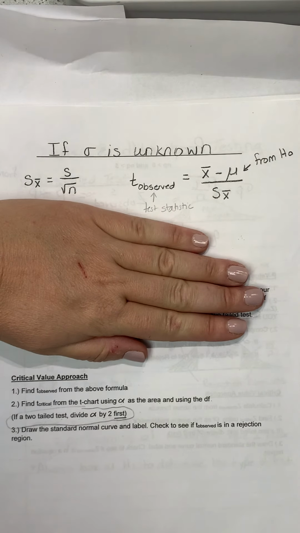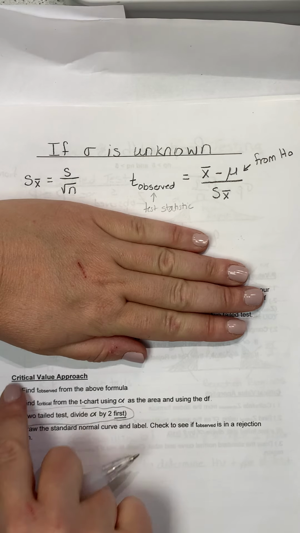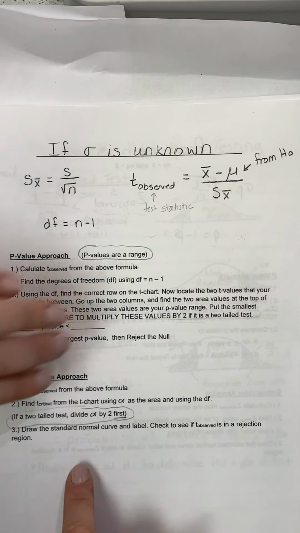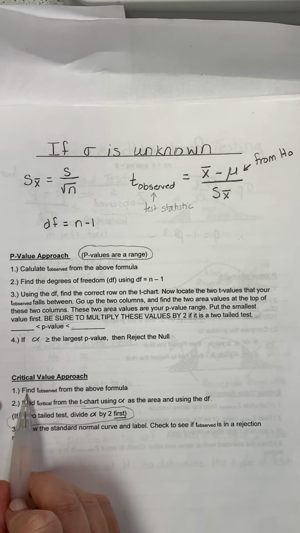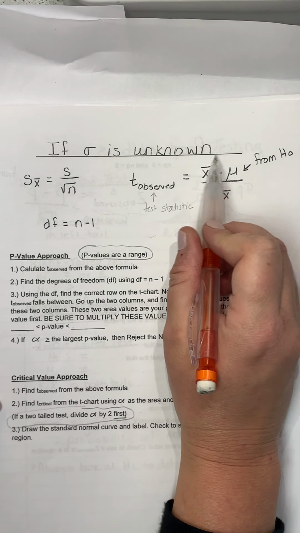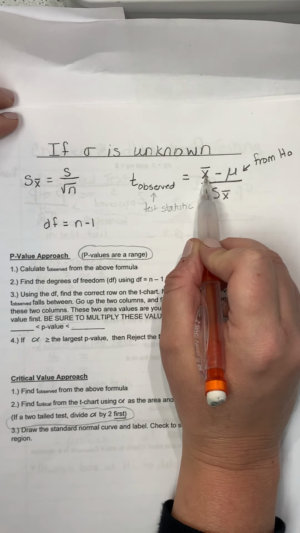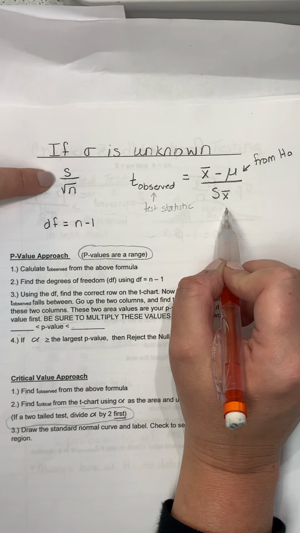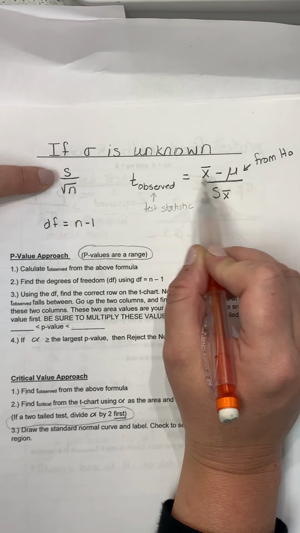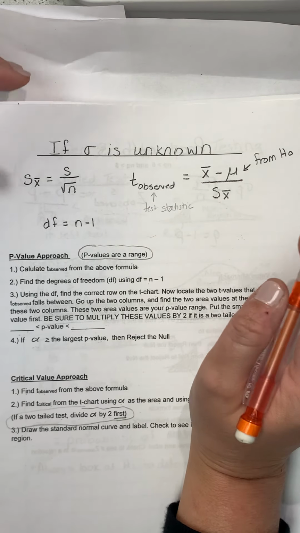We don't care about the p-value approach. We're only doing critical value approach, okay? So first thing we're going to do is find t observed from this formula. Remember, this is also the test statistic. So we're going to have x bar minus mu divided by s over square root of n, because this is the same thing as s over square root of n.